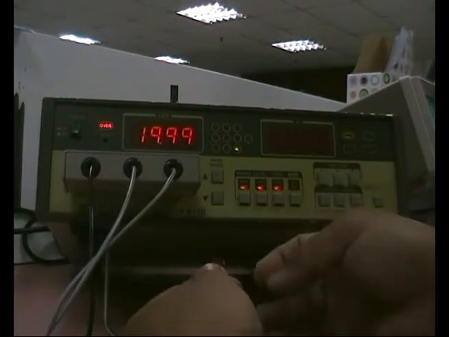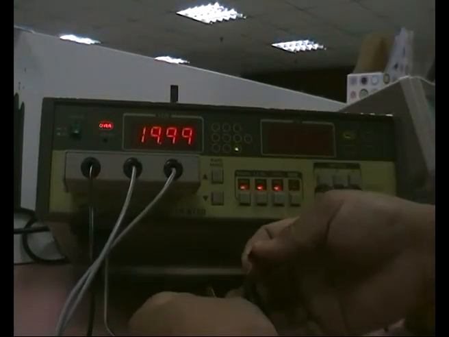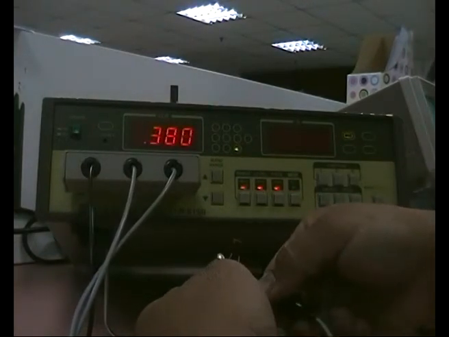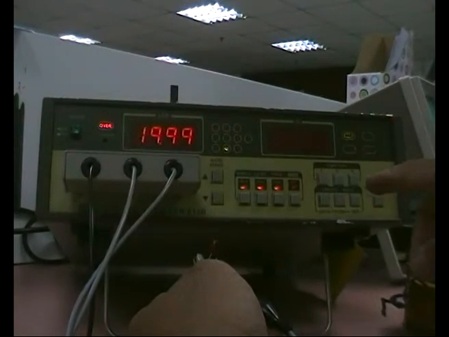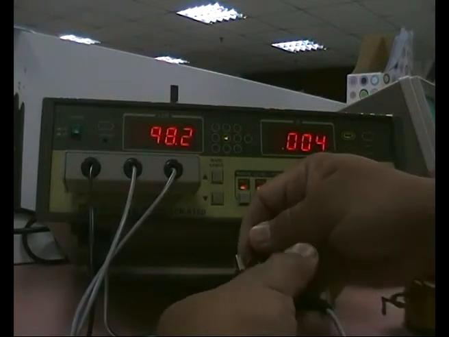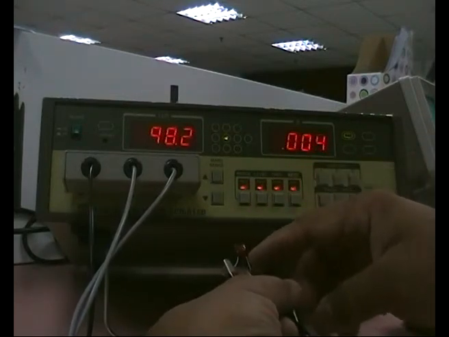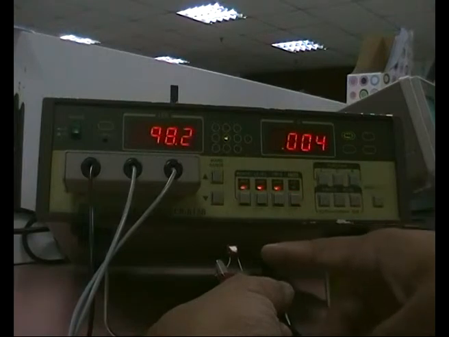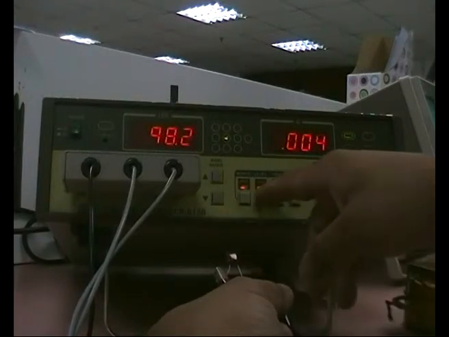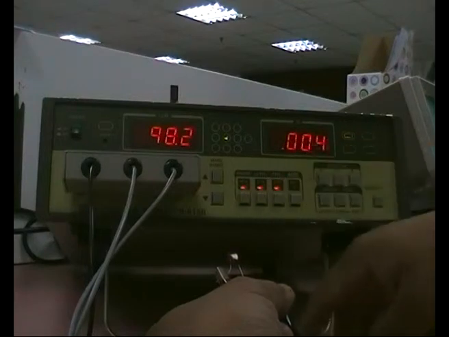Okay, now let's start to make some measurements with a capacitor. Since there is no polarity on this capacitor, you can put it on either of the terminals. So now what we need to do is change the function to capacitor, and we basically know the range of the capacitor. If the value is small, we put it on 1 volt.